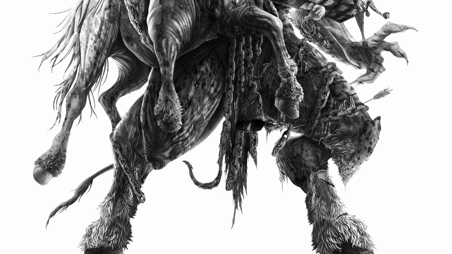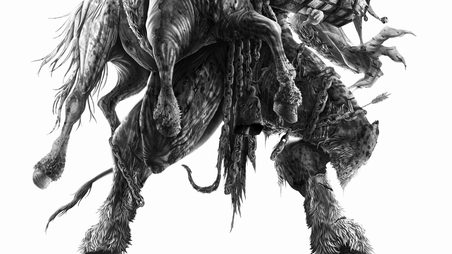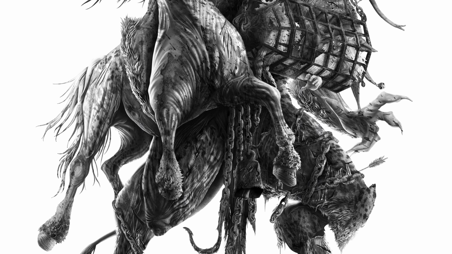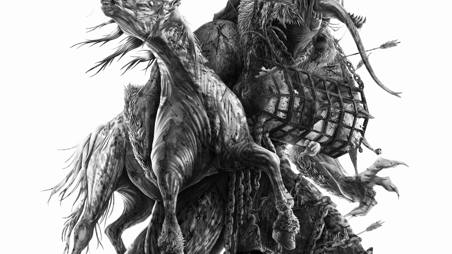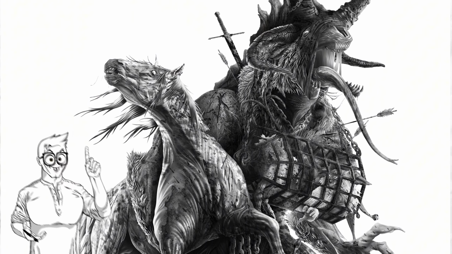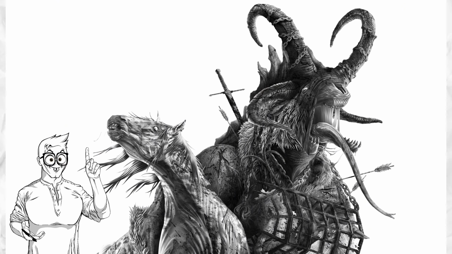I especially like how the animal print on the horse and Krampus's legs turned out. And in general, the splashes of mud and blood on both the demon and the animal. Overall, a more raw and detailed version of what we had so far.